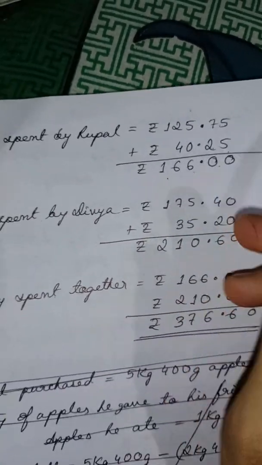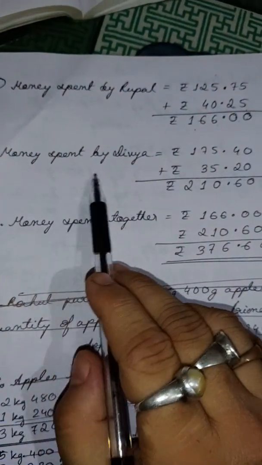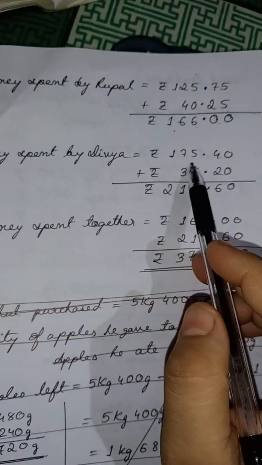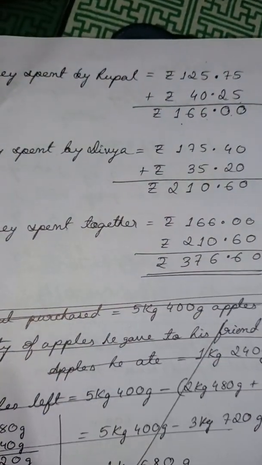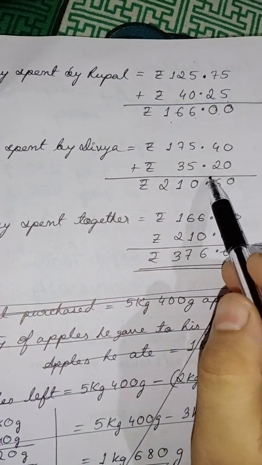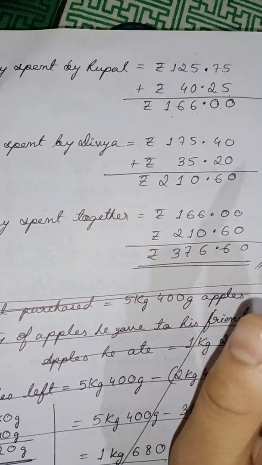Similarly for Divya also, money spent by Divya: she spent 175 rupees and 40 paisa, so 175.40, and 35 rupees 20 paisa, so 35.20 rupees.